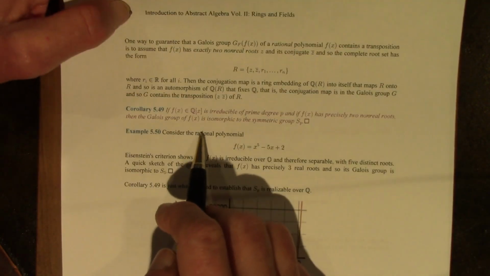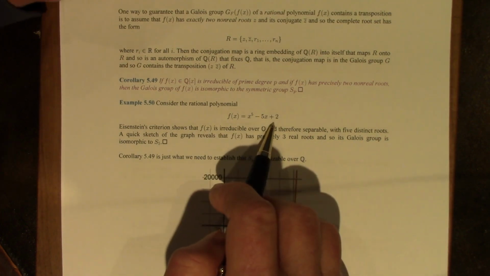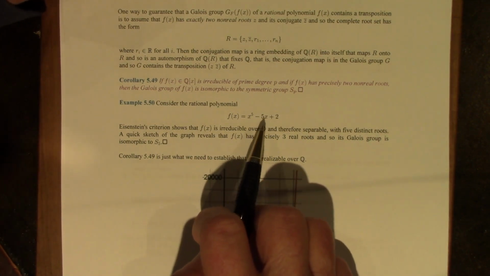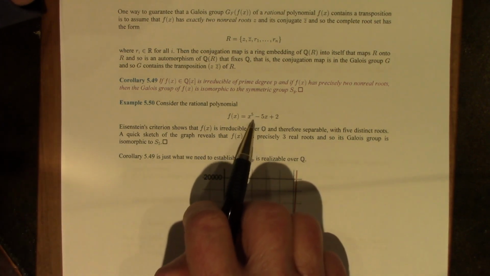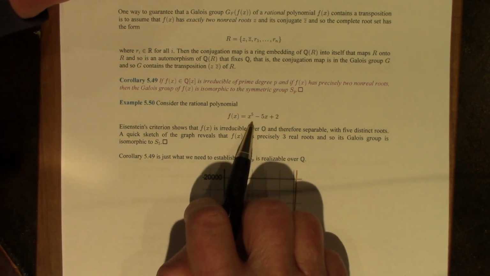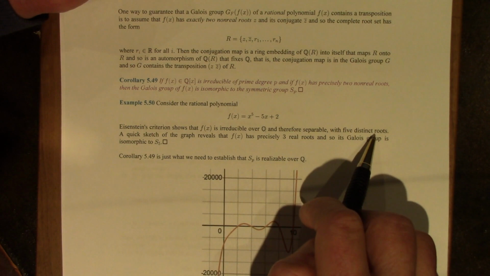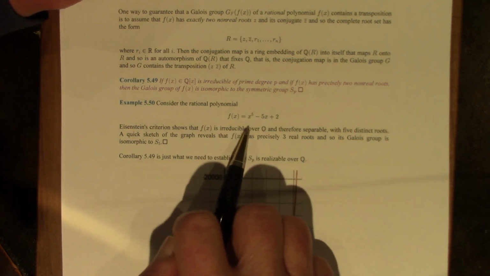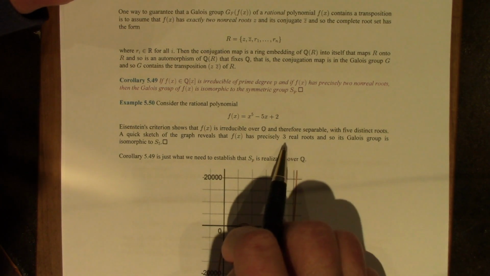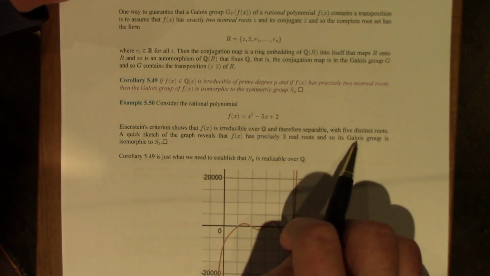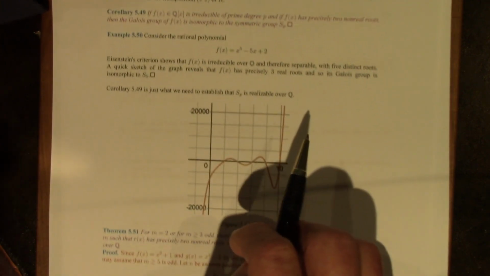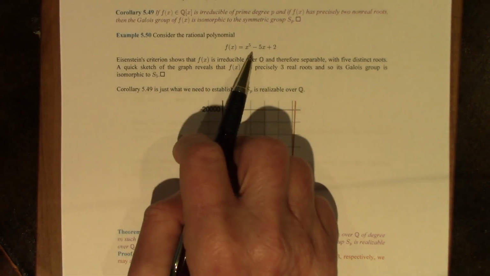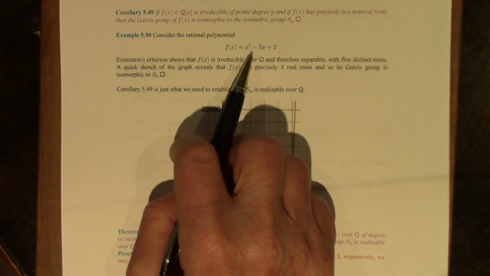Here's a quick example. This rational polynomial of degree 5, Eisenstein's criterion shows that this is irreducible over Q, and it is separable because Q has characteristic 0, so it has 5 distinct roots. Take a quick sketch of the graph if you wish. You will see precisely 3 real roots, so its Galois group is isomorphic to S5. I believe we encountered this polynomial earlier in the course when we were talking about solvability by radicals.